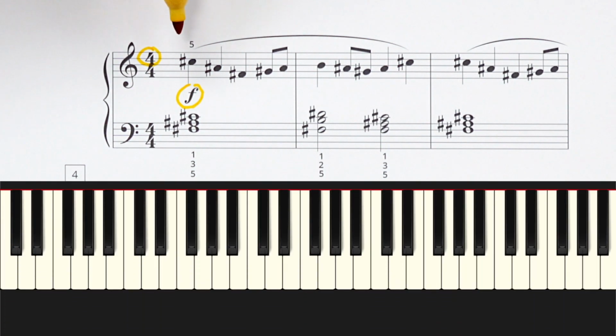Okay, the notes are C sharp, A sharp, F sharp, G sharp, then another A sharp, which we've already had, and a B. If you put all of those together, what pentascale do we have? That's our F sharp major pentascale.